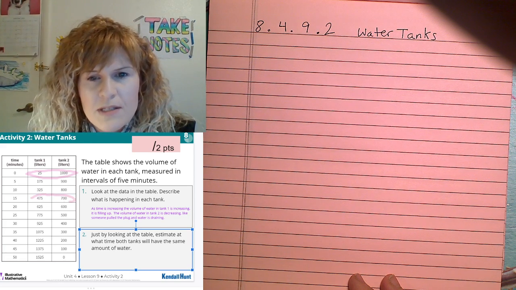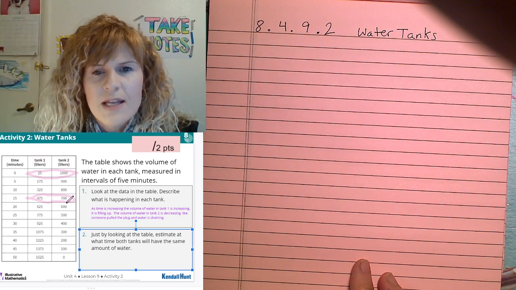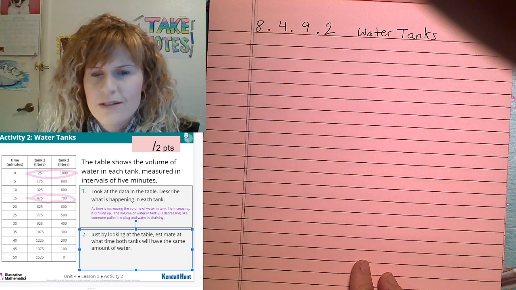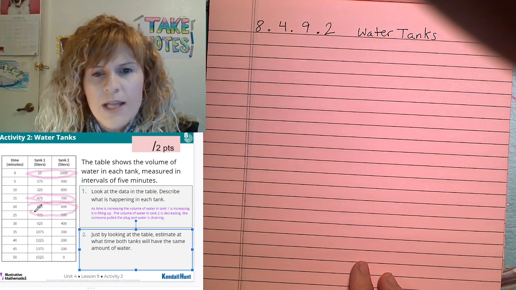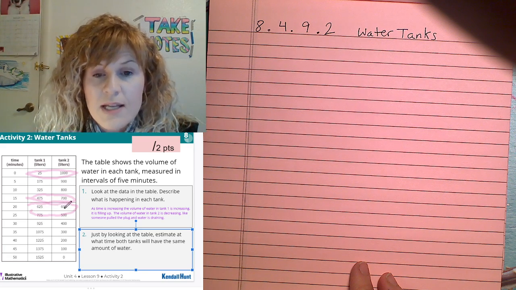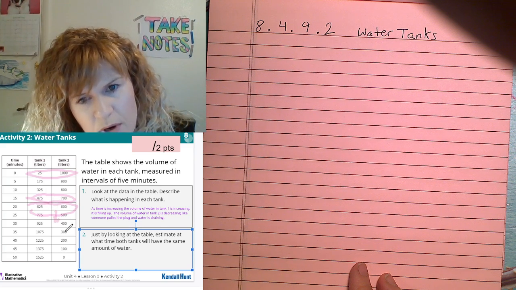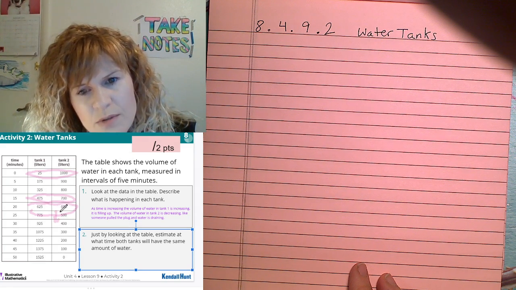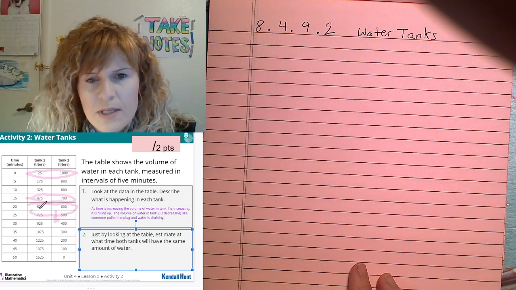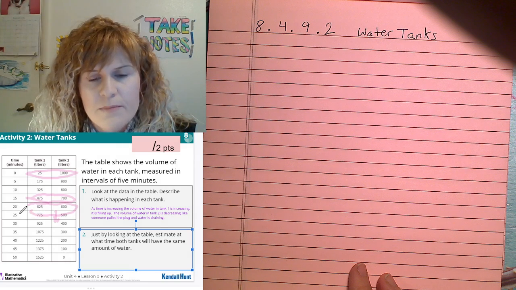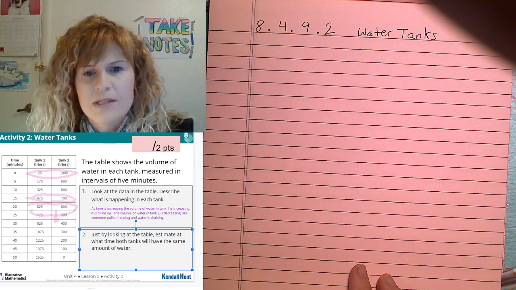How about 15 minutes? Tank 1 has 475 liters, and tank 2 has 700. Not the same. At 20 minutes, getting closer, tank 1 has 625 liters and tank 2 has 600 liters. That's very close. If time increases just a little more, then tank 2 loses volume and tank 1 gains volume. So it's not going to be more than 20 minutes. It's going to be less than 20 minutes. Almost 20 minutes, but not 20 minutes and not more than 20 minutes.